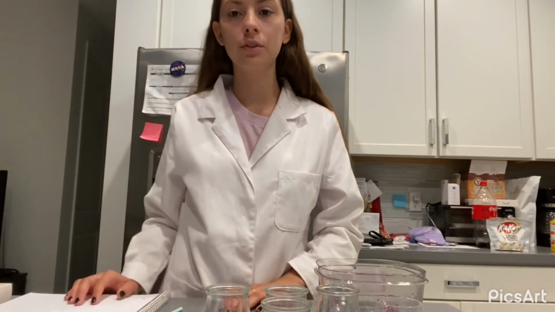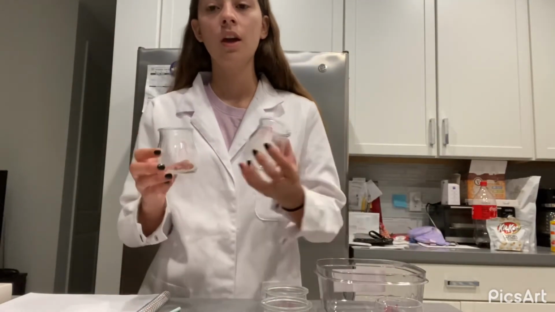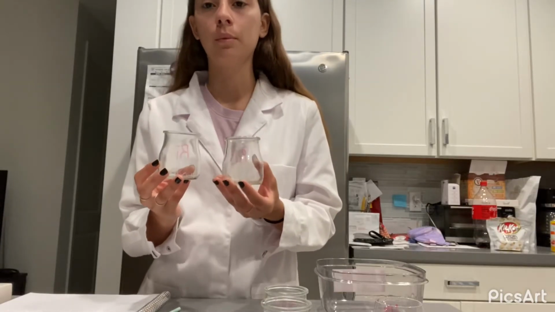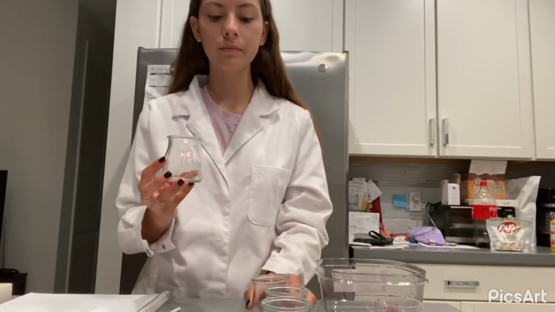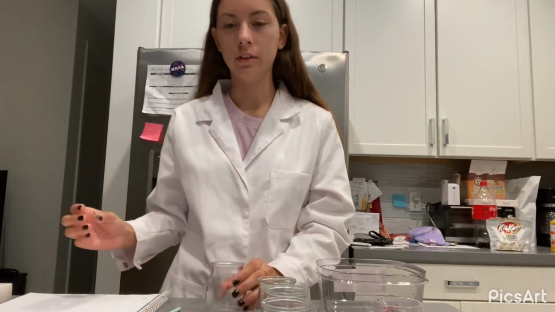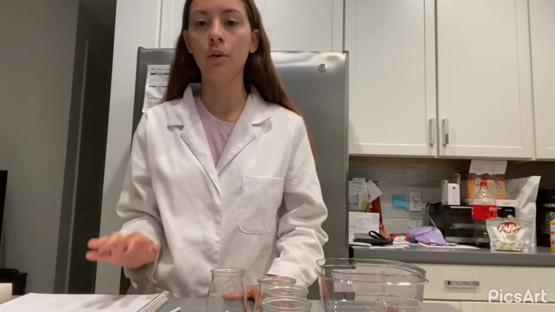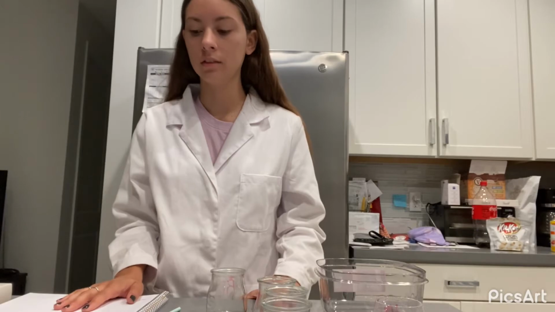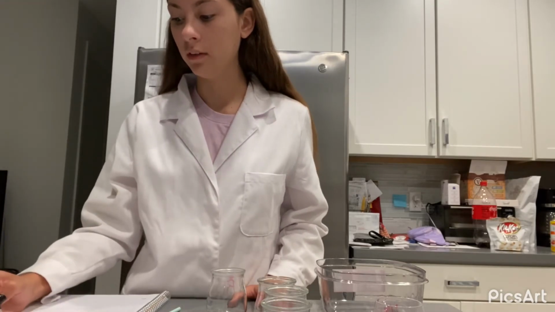For our room temperature reaction, we're gonna take our 2 room temperature test tubes, and we're gonna do the same. We're gonna place the hydrochloric acid into the sodium thiosulfate, and we're gonna start a timer, and as soon as it becomes cloudy, we're gonna stop the timer and record the seconds. So our room temperature reaction becomes cloudy at 72.6 seconds.